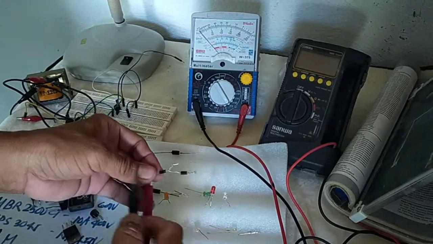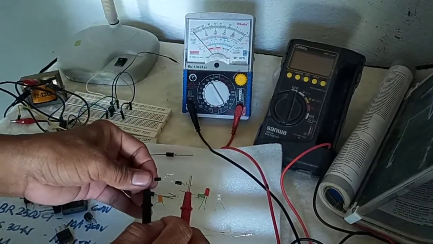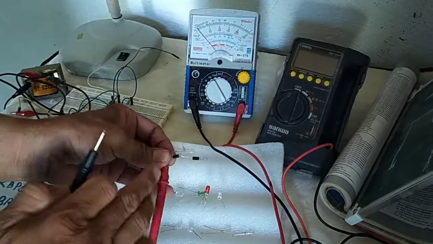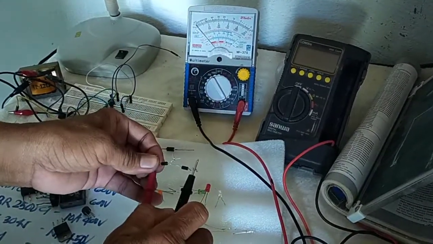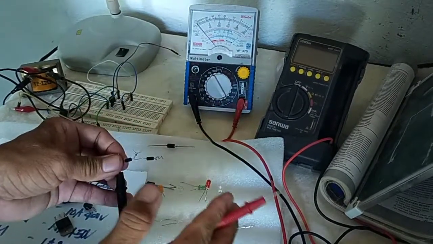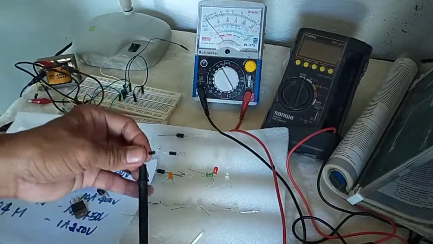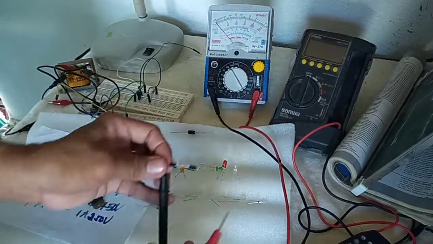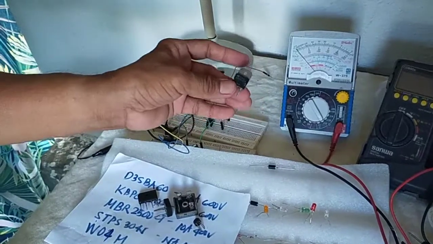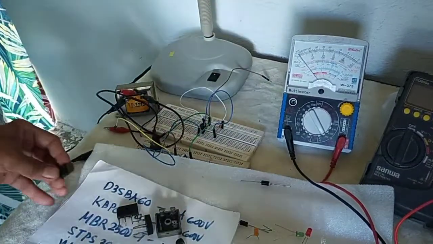So there is no deflection at all. Both in different direction. No? Negative here, positive here, no deflection. Positive here, negative here, no deflection. So the connection is at inverse connection or inverse configuration. So the same also with this dual rectifier diode. No?